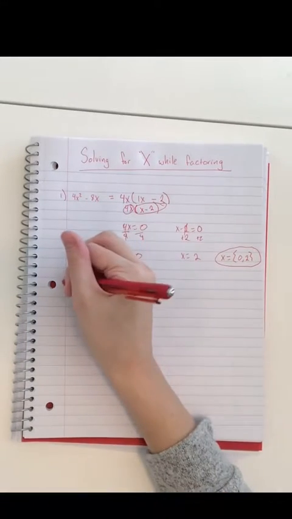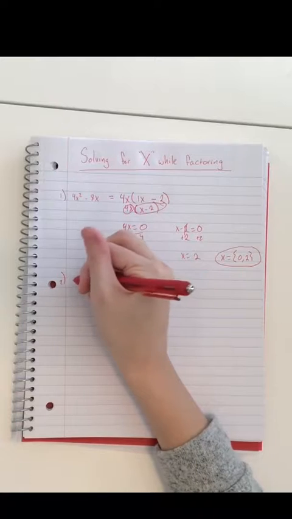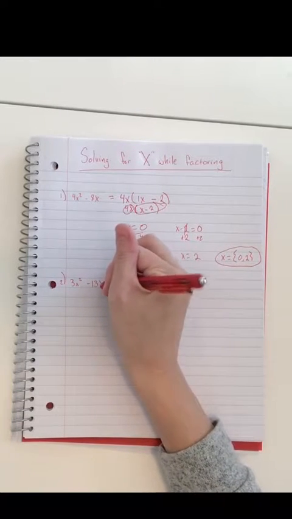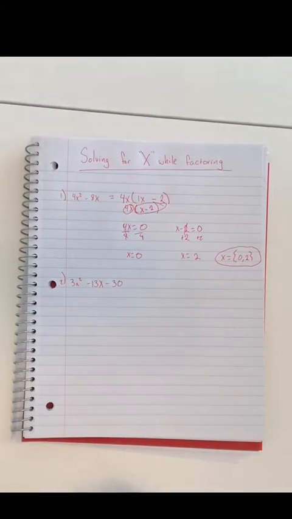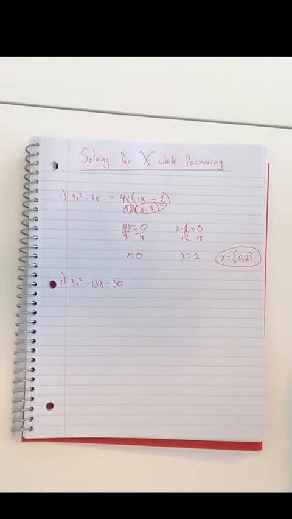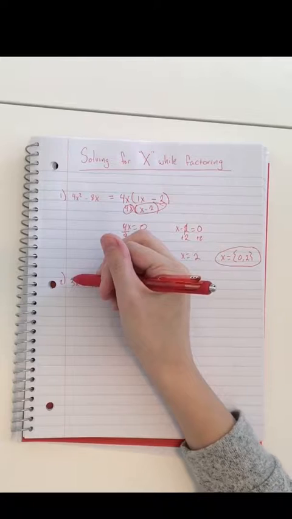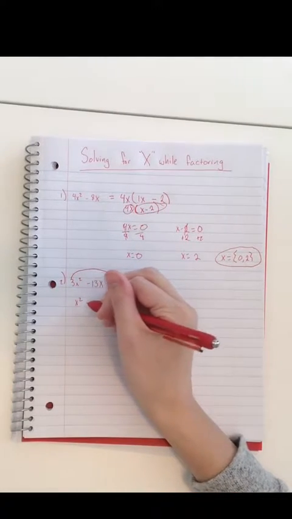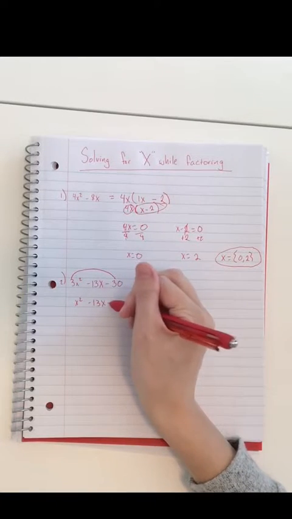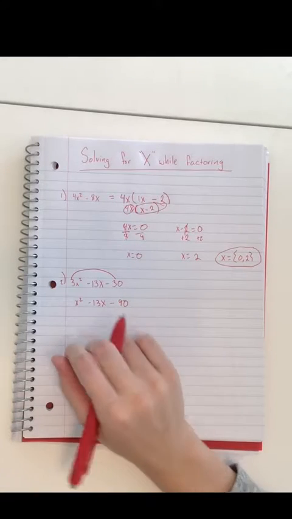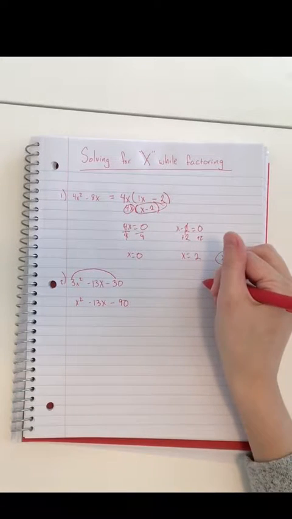Okay, let's also look at another example. Let's see here, number 2. Let's look at 3x squared minus 13x minus 30. Okay, so we're going to factor it just like we've been doing. We can't divide 3, 13, and 30 all by the same number, so we're just going to start by multiplying 3 times 30. So now we have x squared minus 13x minus 3 times 30 gives you 90.